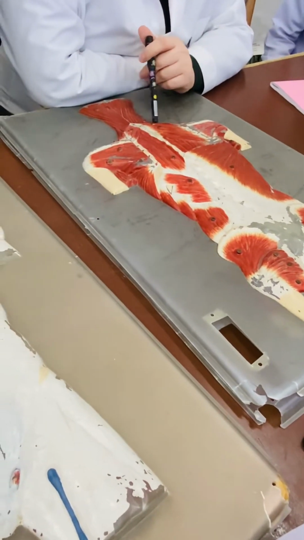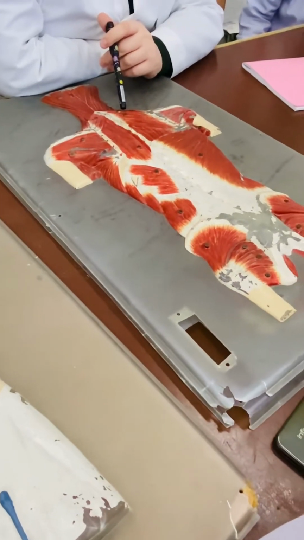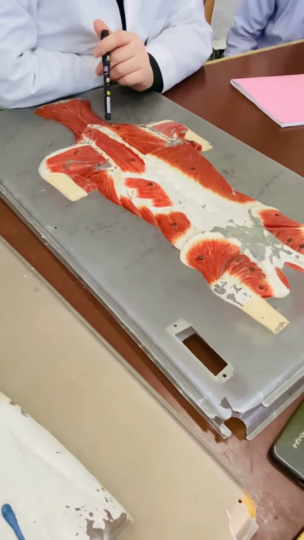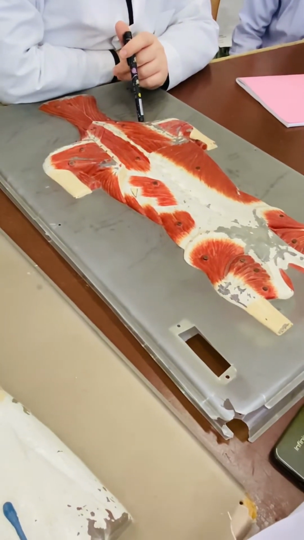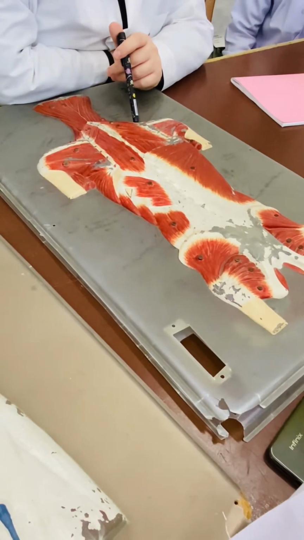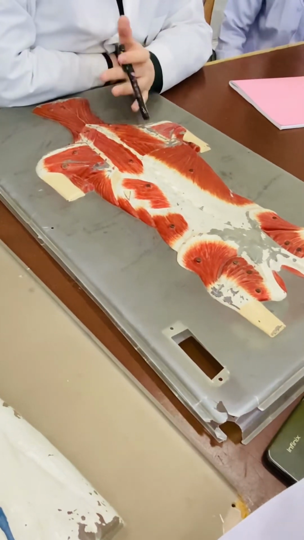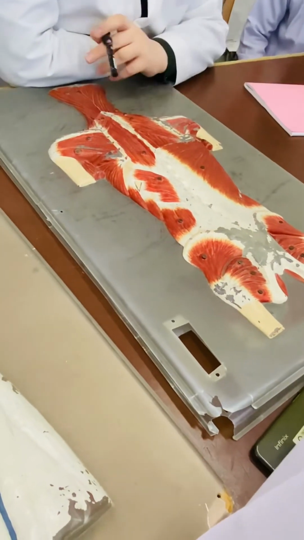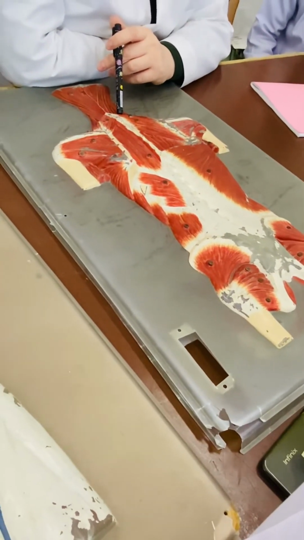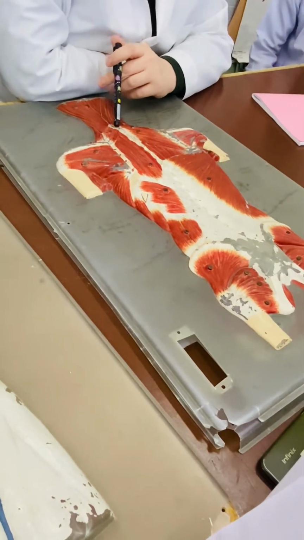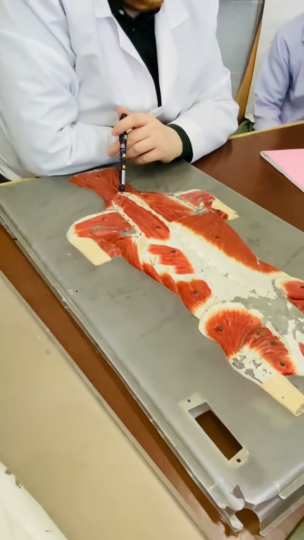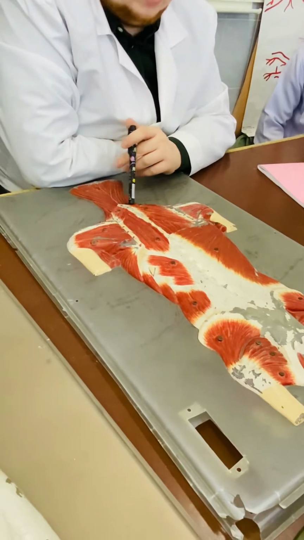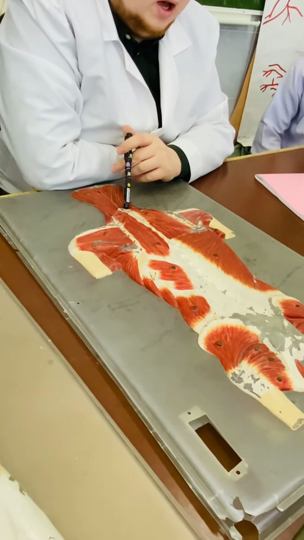Levator scapulae muscle originates from transverse processes of the cervical vertebrae, and it will be inserted to the superior angle of the scapula, and it will elevate the scapula. So it's easy, the name of the muscle tells about its action. Rhomboid minor originates from the lower two cervical vertebrae, their spinous processes.